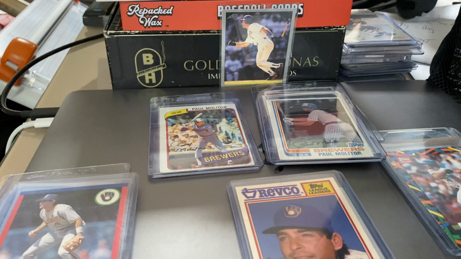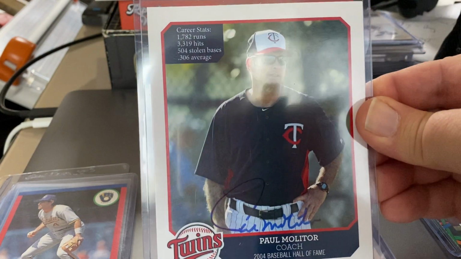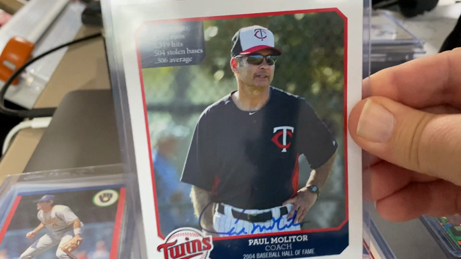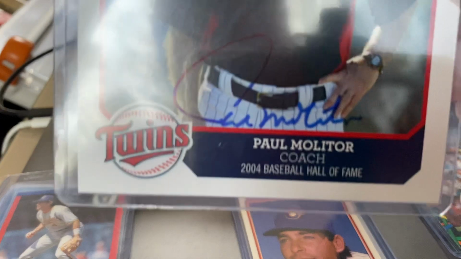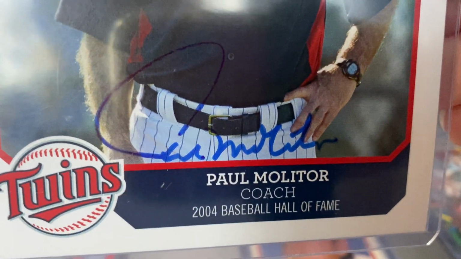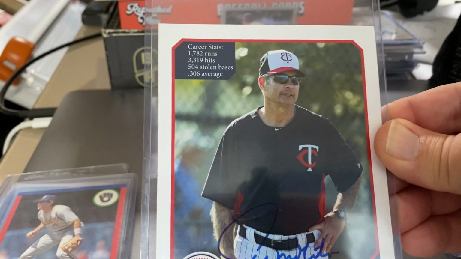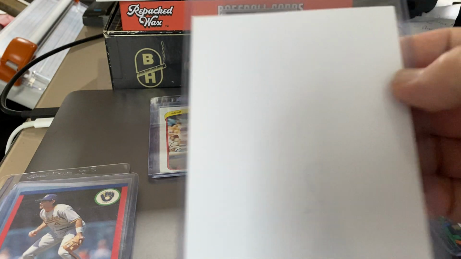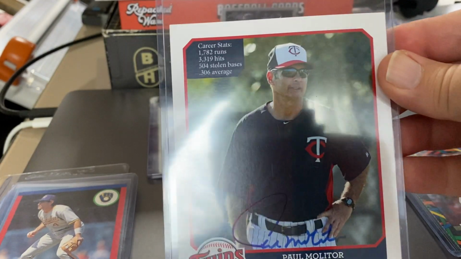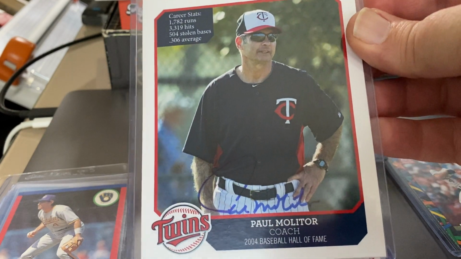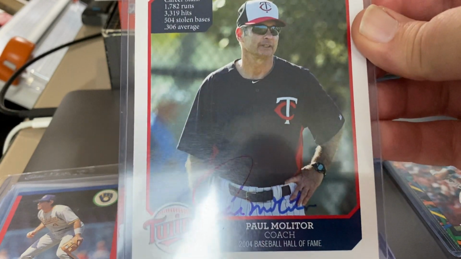And the 2004 Baseball Hall of Fame card. Once again, this is autographed. Lists him as a coach. 2004 Baseball Hall of Fame. Coach. Has a blank back in case you've never seen this card. 2004 Baseball Hall of Fame card.